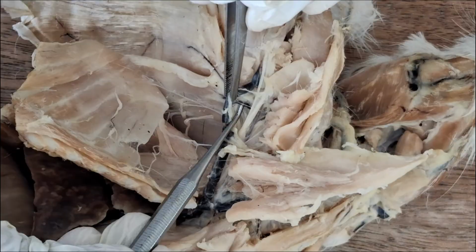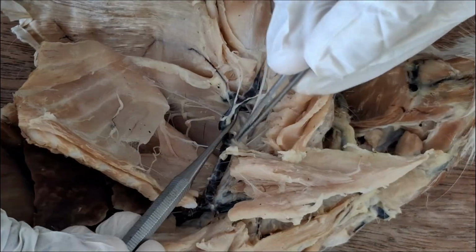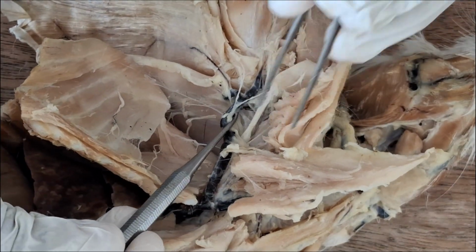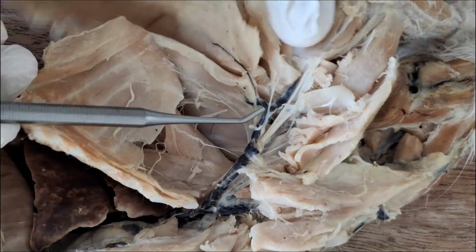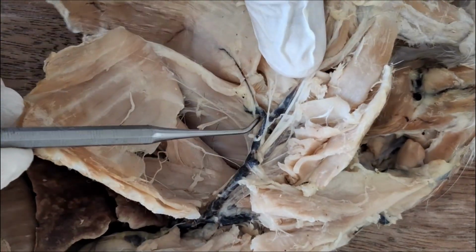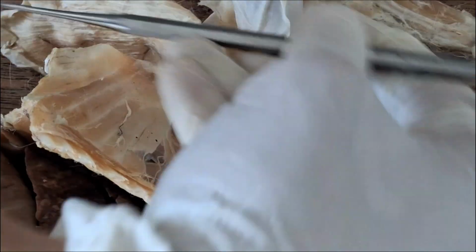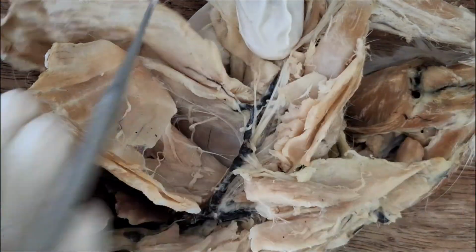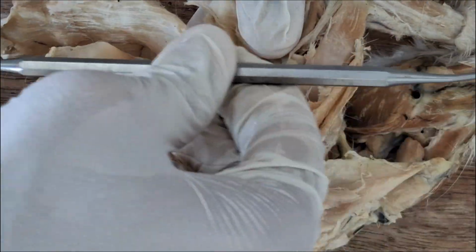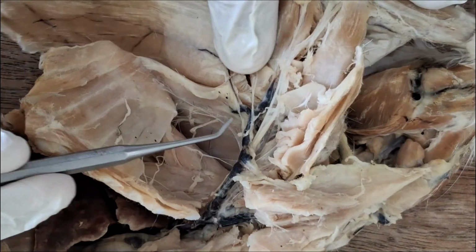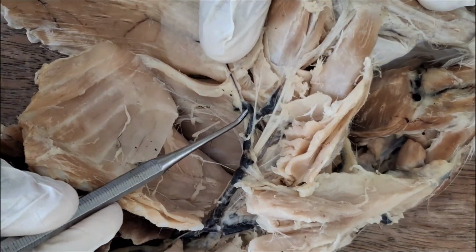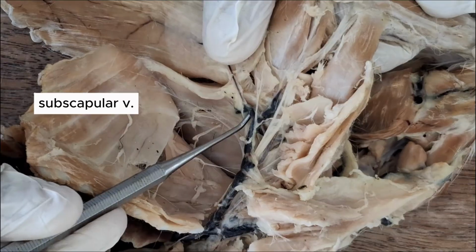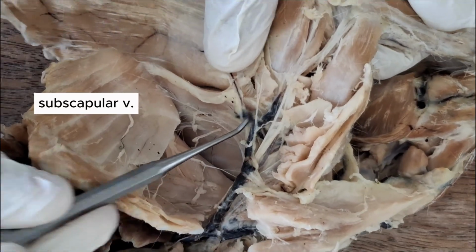That I showed you earlier. So cephalic vein. And then just right next to it, but pointing in the opposite direction, as if going caudally and a bit dorsally, this is the subscapular vein.